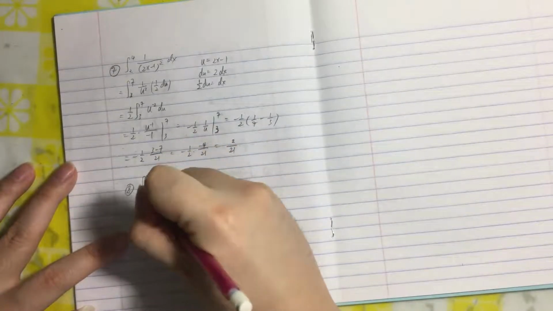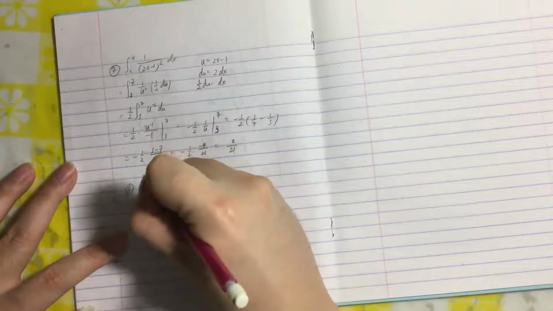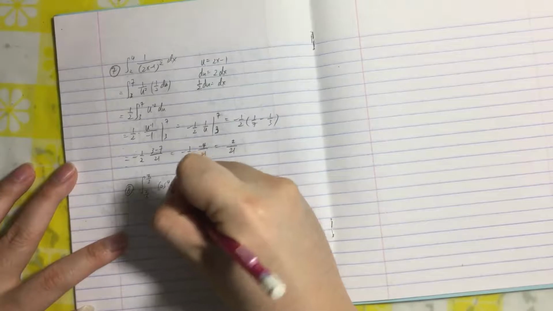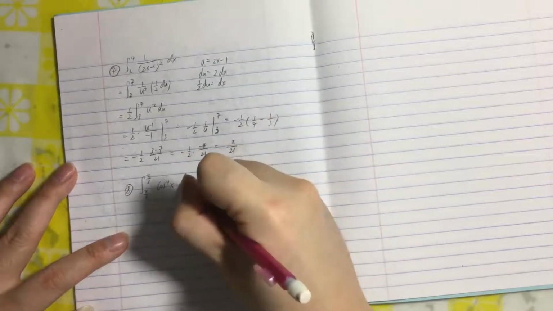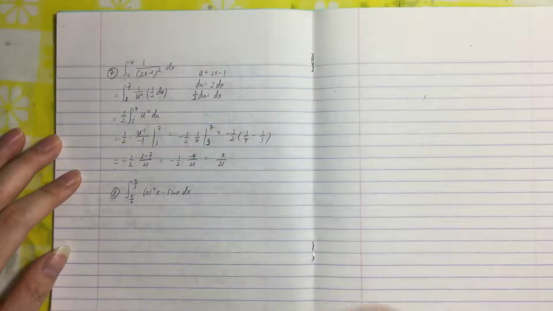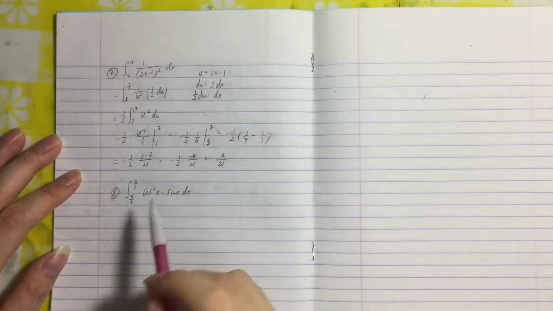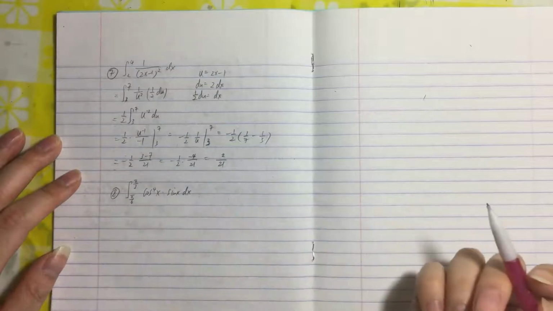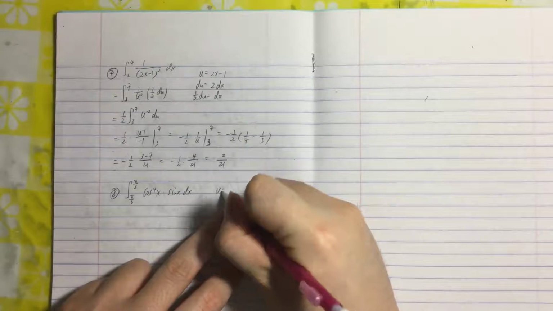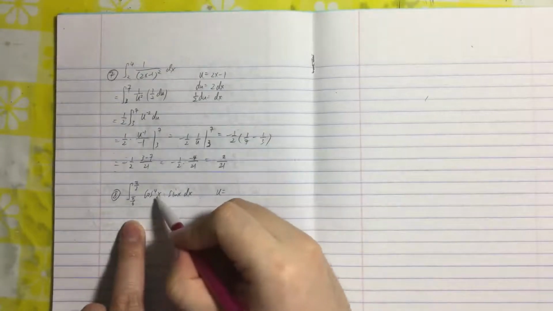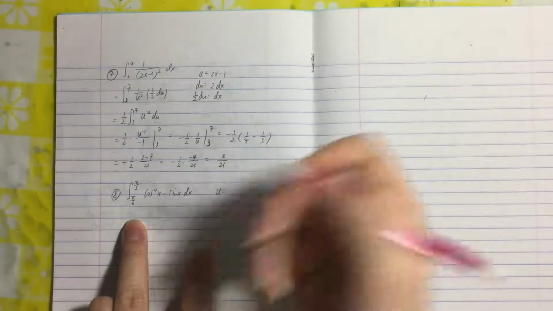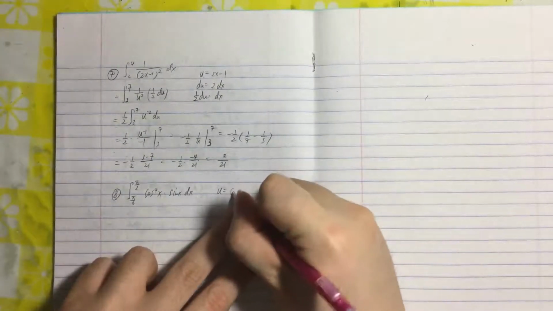Integral from pi over 6 to pi over 3 of cosine to the power 4 of x times sine x dx. What should we do here? First of all, we can't find the antiderivative directly, so we must think of u substitution. What should we choose for u here? We have cosine to the power 4 of x and sine x. Let's try. Cosine to the power 4 of x looks more complicated. Let's try to let u be cosine to the power 4 of x.